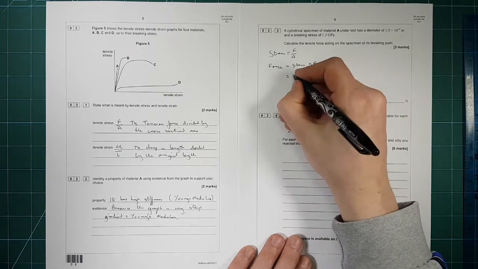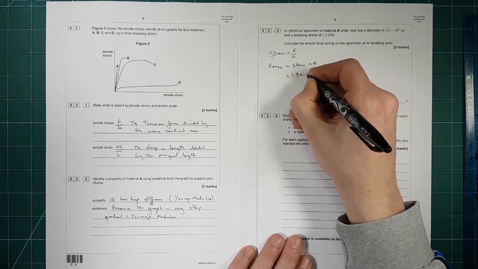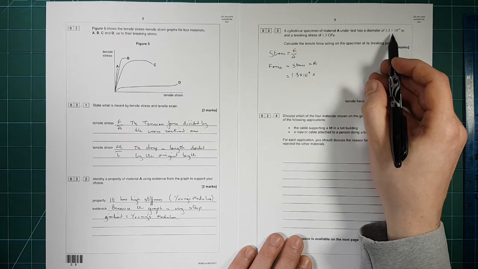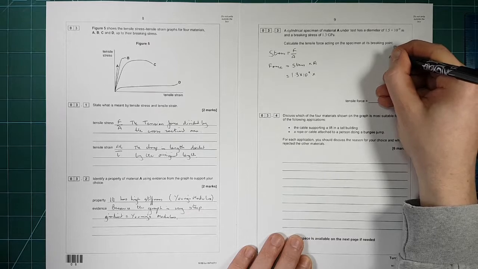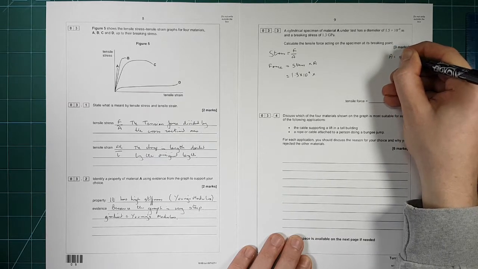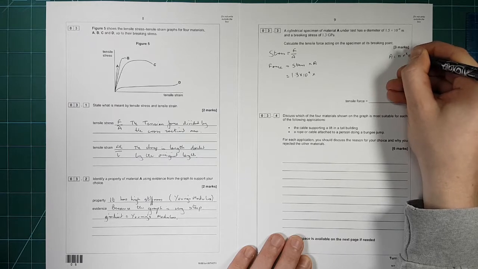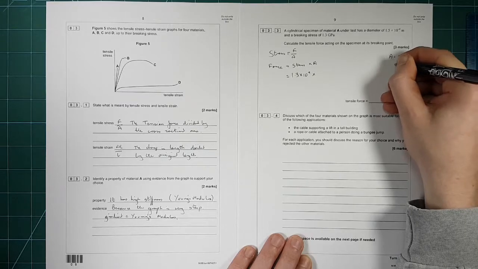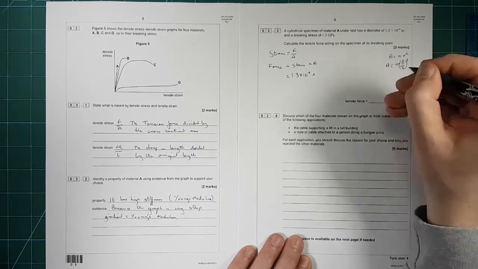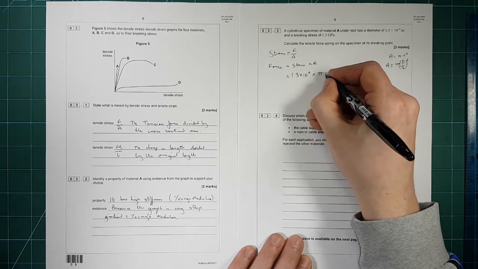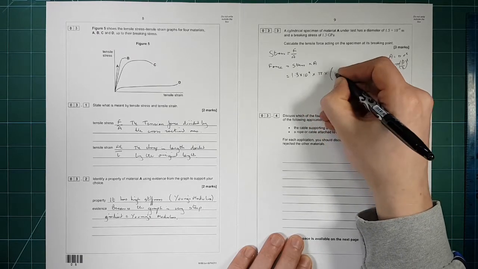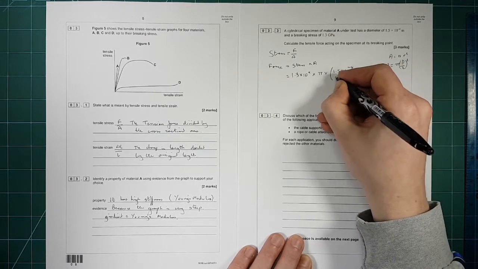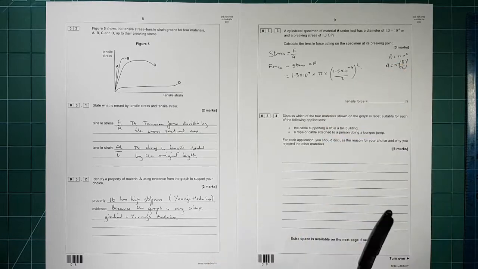The stress is 1.3 gigapascals, so that's 1.3 times 10 to the 9 for giga. And then we need the area. We're given a diameter, so we just need to think area is equal to pi r squared for a circle. So r is the diameter divided by 2, squared. So we just need to do pi times the diameter, which was 1.5 times 10 to the minus 4, divided by 2, and we need to square that.